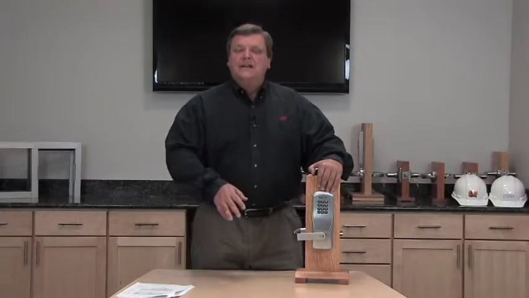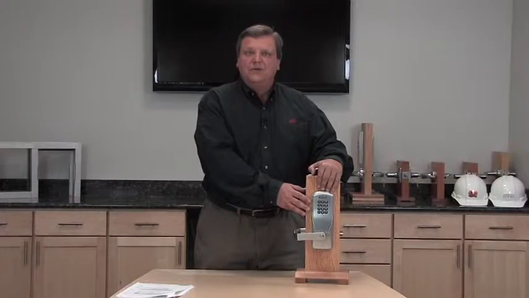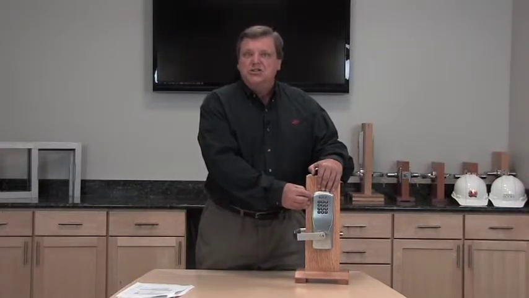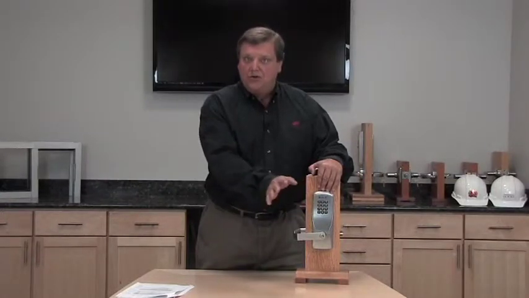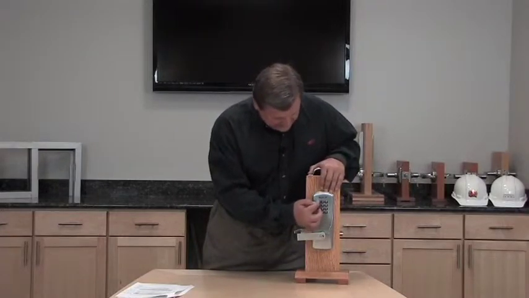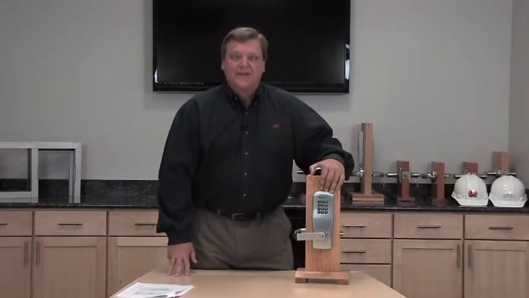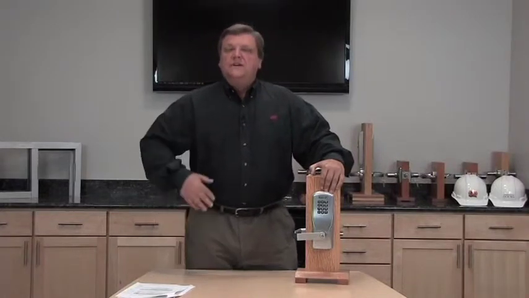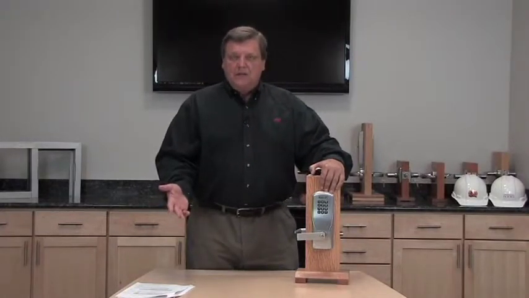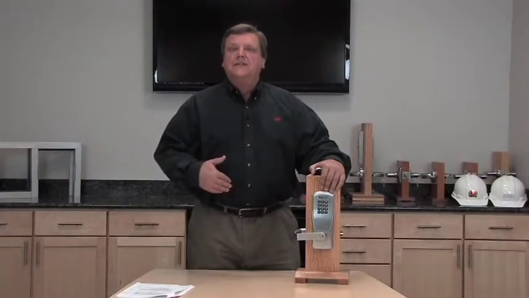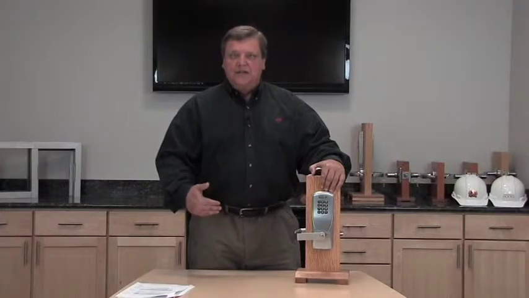I do want to demonstrate that by changing to a new user code, the default pin should now be removed. So the 13579 pound to get in should no longer access this lock. So we'll demonstrate that. 13579 pound, and you saw the red flash. I could not get in. So we've changed the programming code to 55255, and I would like to next demonstrate how to enter a pin into the lock.